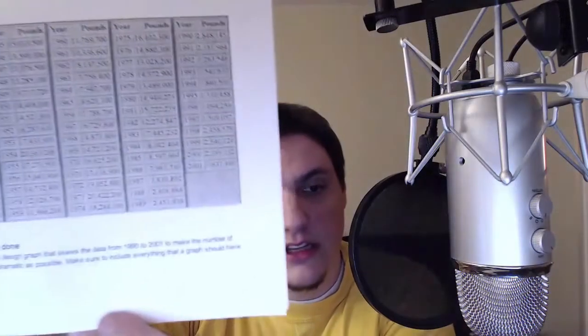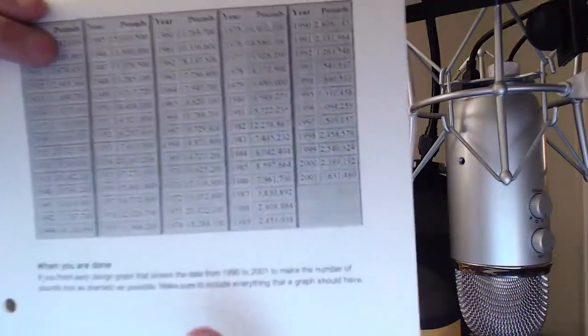After you're done, I want you to take just this last column, just the last few years, from 1990 to 2002, and I want you to make a deceiving graph. One that doesn't make sense, one that tricks people into showing what it is. Now, I'm going to put a couple of examples of deceiving graphs on the screen here in just a second so you can see exactly what I'm talking about.